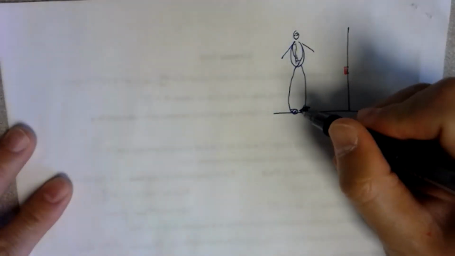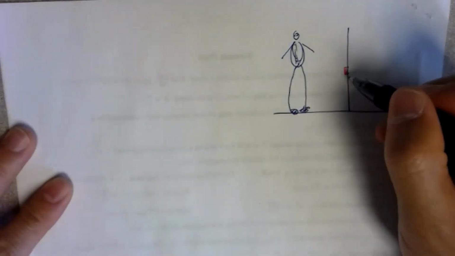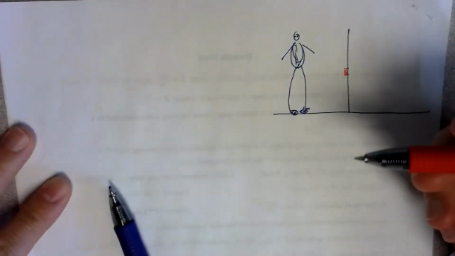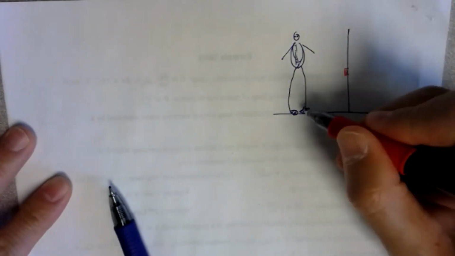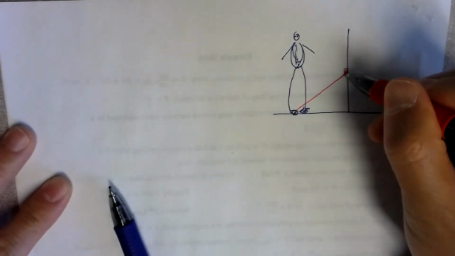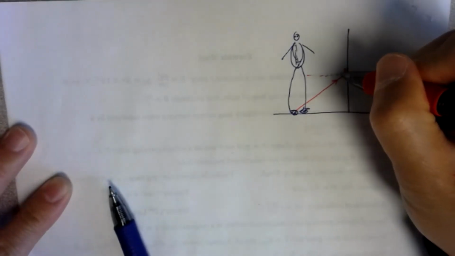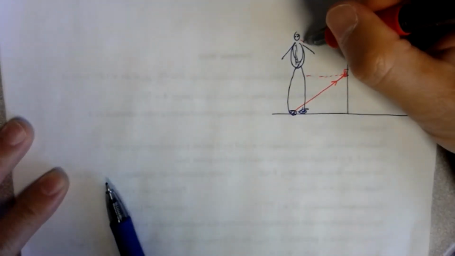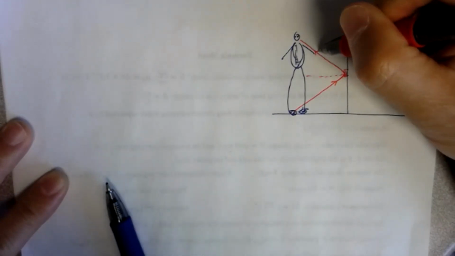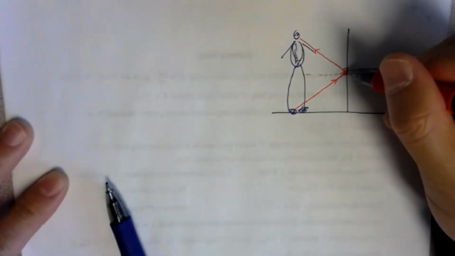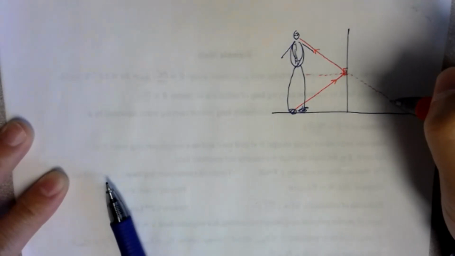So when you can see your shoe in the mirror, that's because a ray comes off from your shoe, hits the mirror here at the normal direction in this case, gets reflected, and then hits your eye. So it appears to be coming from your image behind the mirror.